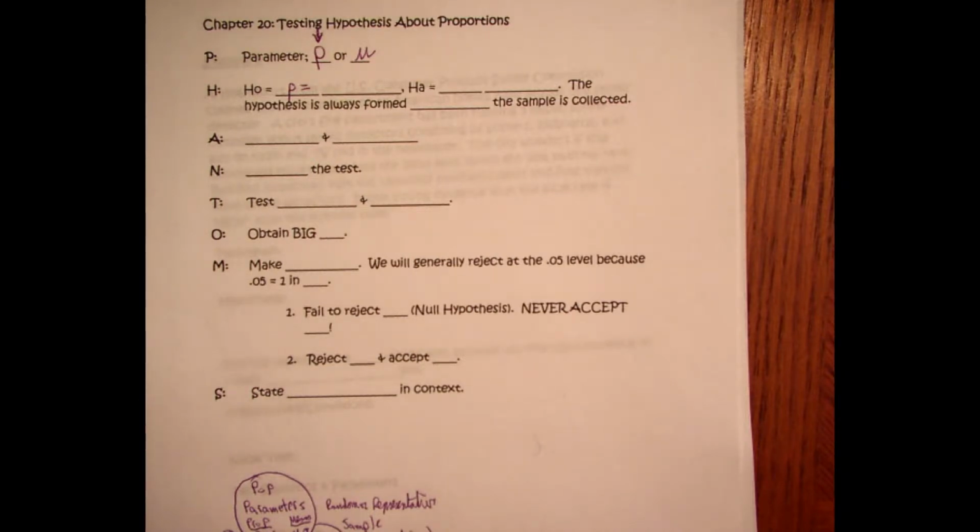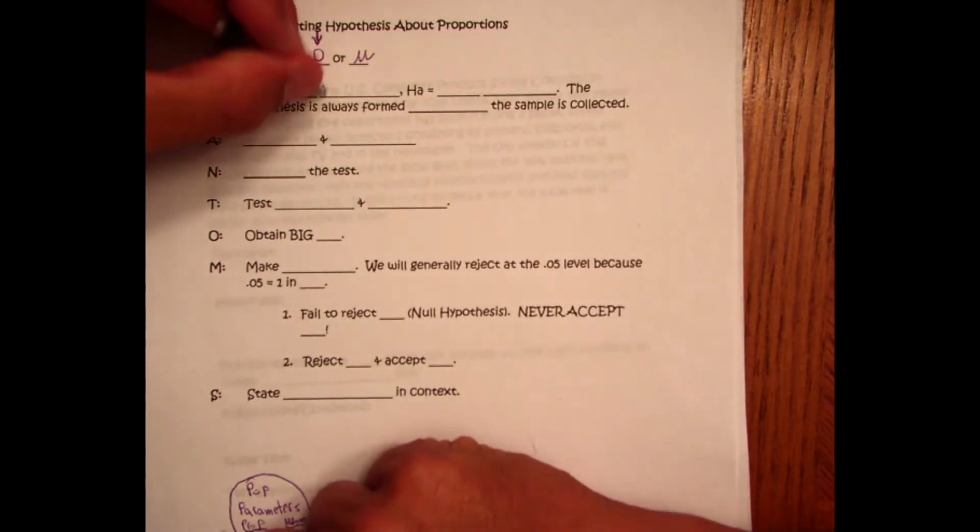So you get a bag of M&Ms, and the M&M company claims that 15% of all M&Ms are yellow. So you start eating M&Ms and you say, I don't think that's right. I think they're lower. And you then go and you test it. Now this is called the null hypothesis.